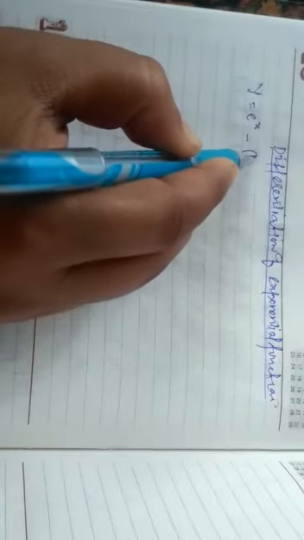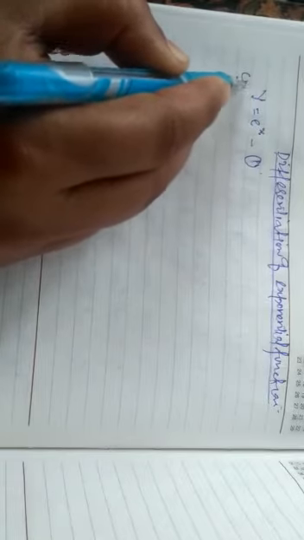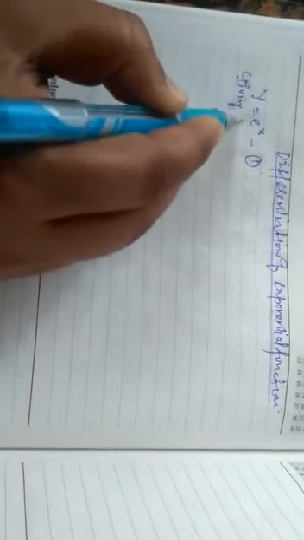Name this equation first. So the method will be the same: giving small increments on both sides.